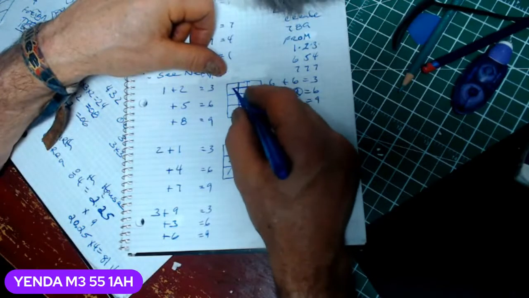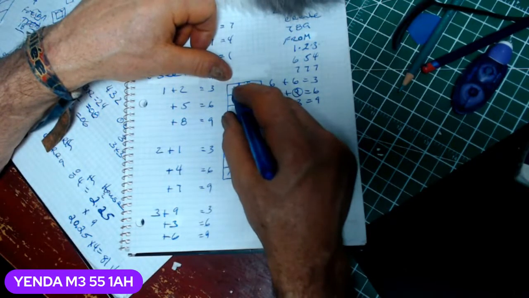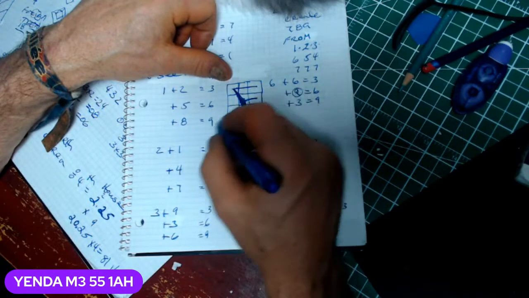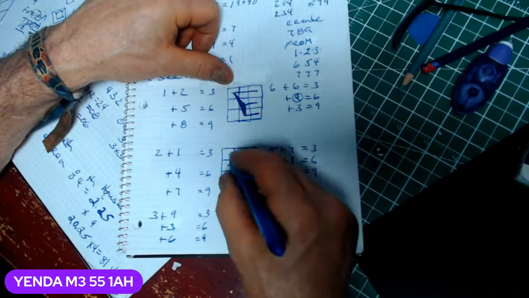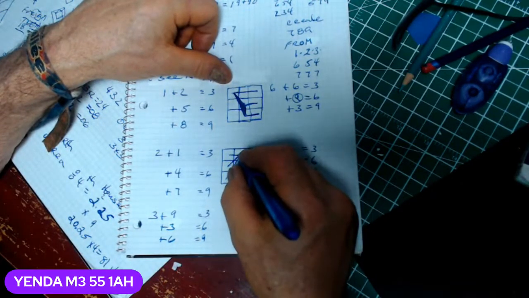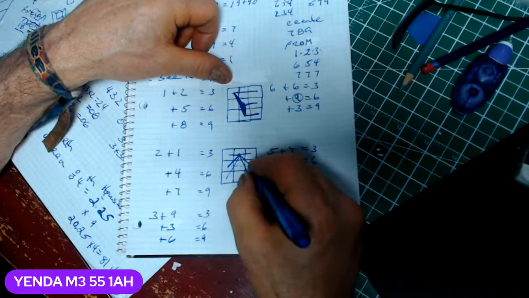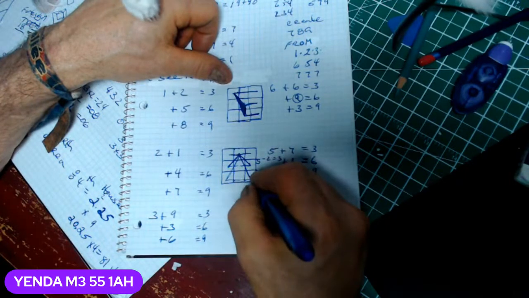Creating 3. See, 1 through 5 equaling 6. 2 through 1 equaling 3. 2 through 4 equaling 5. If I ran down that way, 2, 3, 4 equaling 5, equaling 6. 2 through 7 equaling 9.